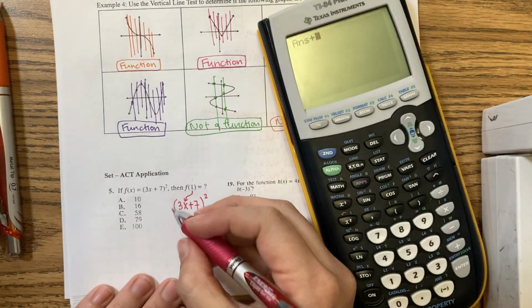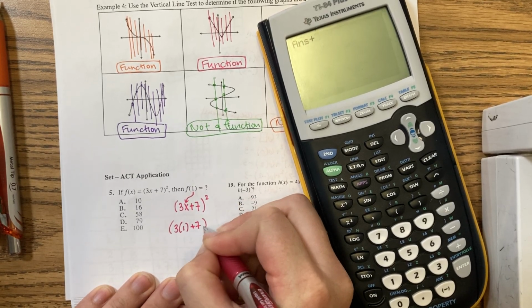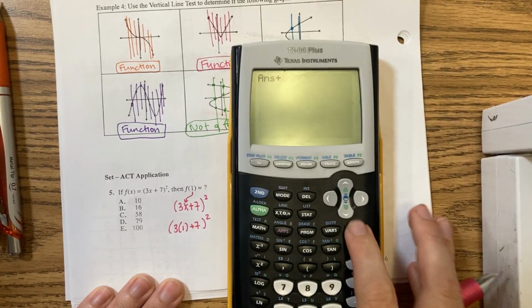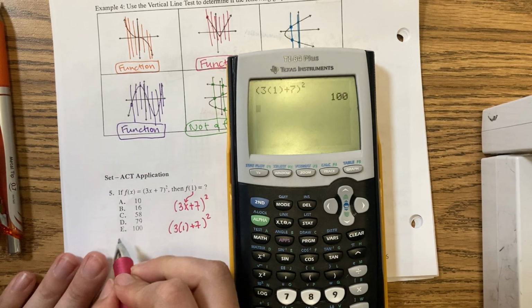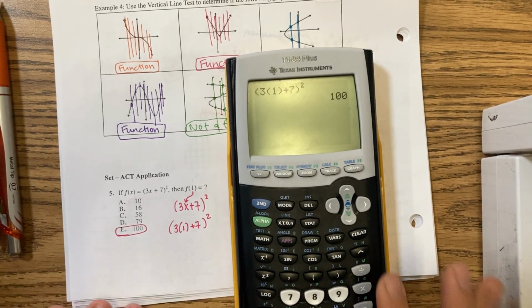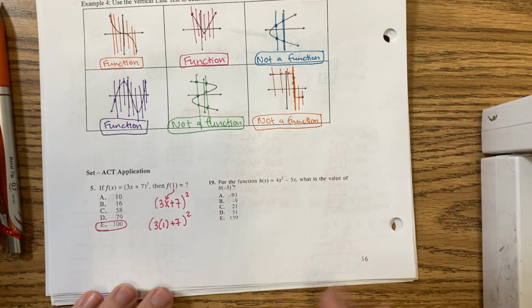So I'm going to type in 3 times 1 plus 7 and square it. 100. E. Super quick, right? Just plugging it in.